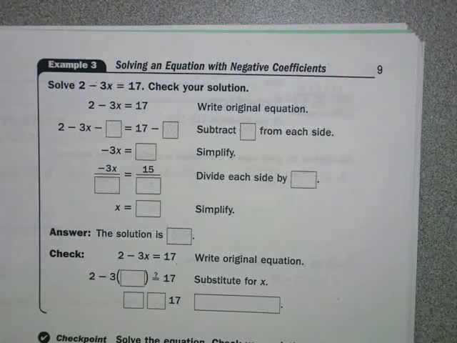So what's happening to x in this problem? What's one thing? Yep. It's not being subtracted by 2. It's being added by 2. Why am I saying it's being added by 2?